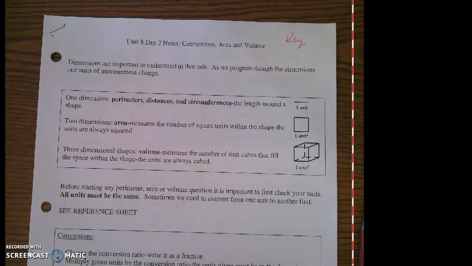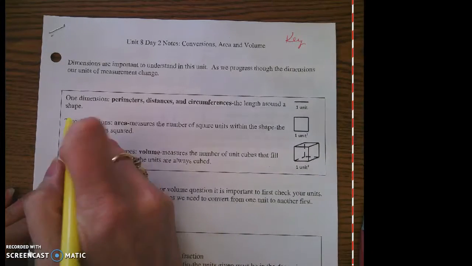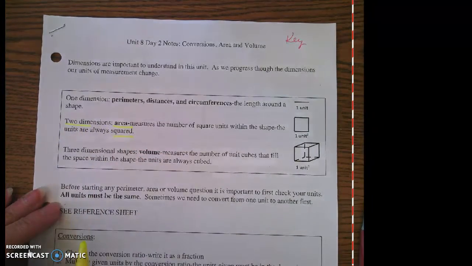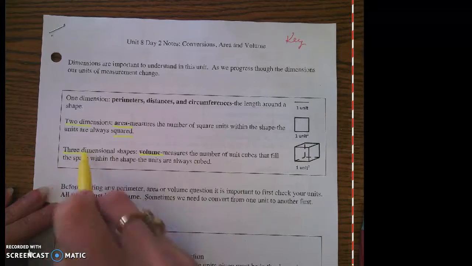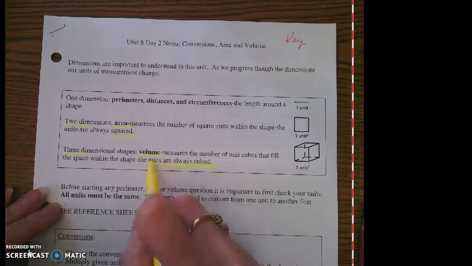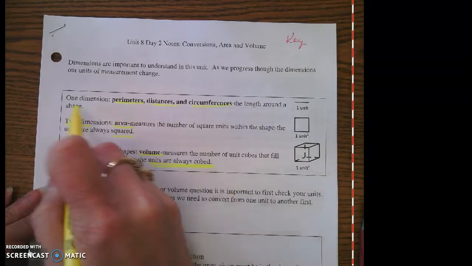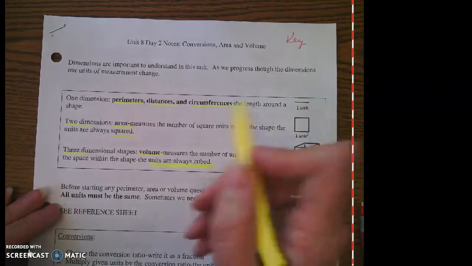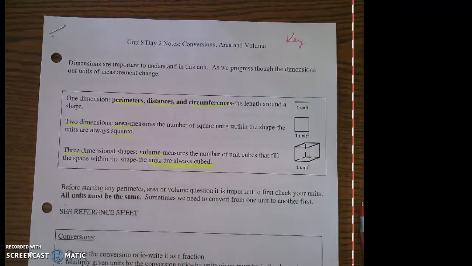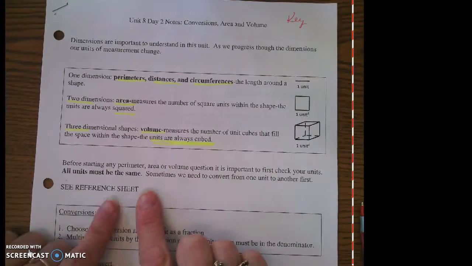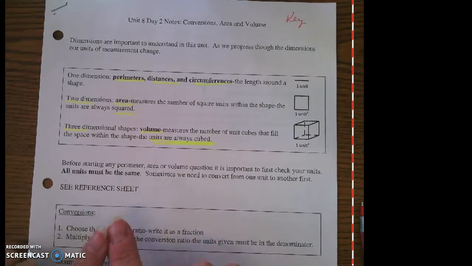So it's very important that you get the correct units. If you are doing area, that's 2-dimensional, they're squared. Volume, 3-dimensional, the units are always cubed. If you're just doing perimeter, distance, circumference, it's just inches, feet. There's no exponents.